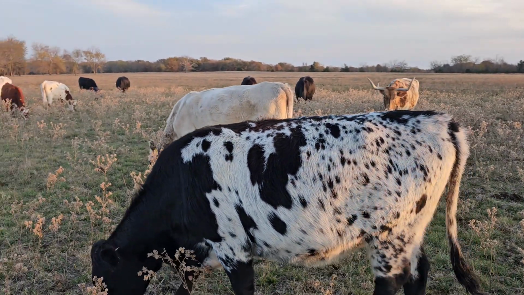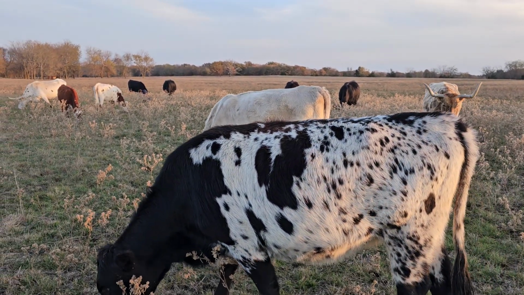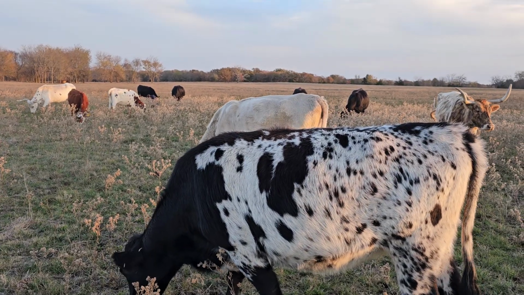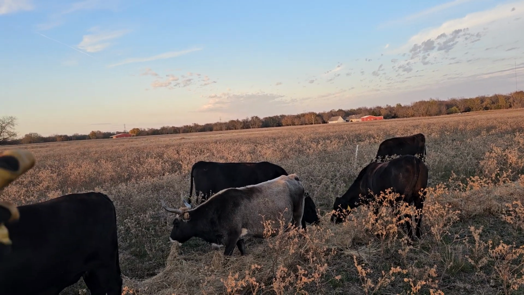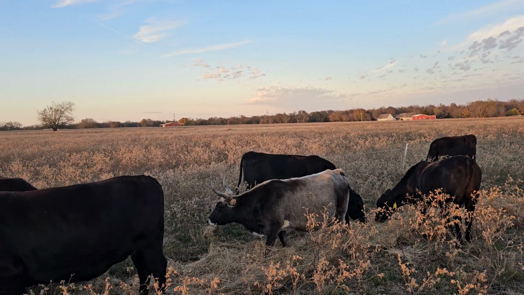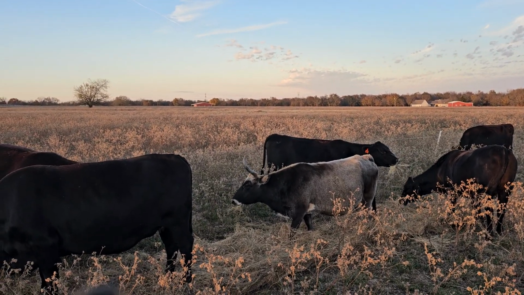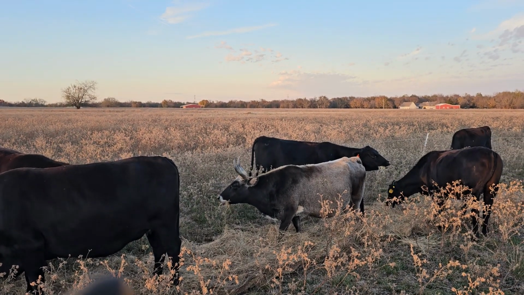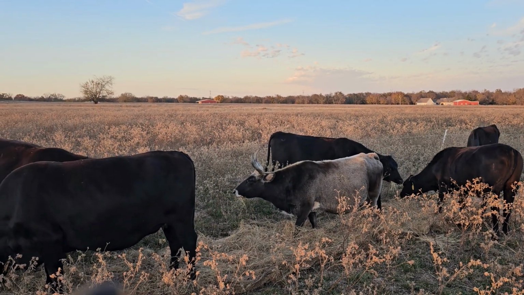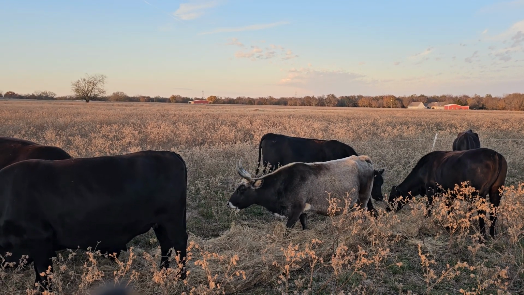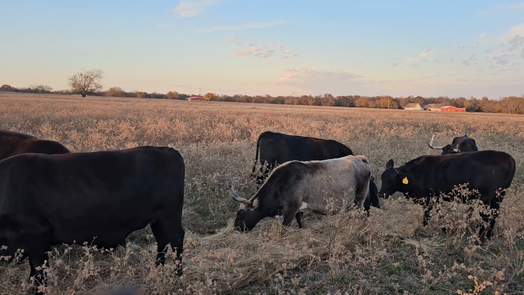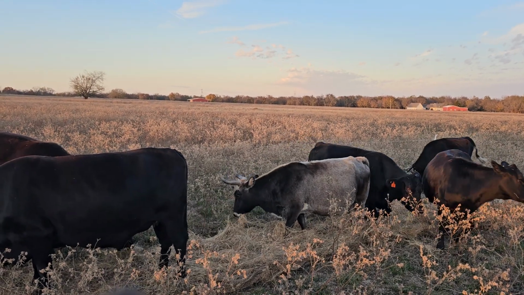December 30th is when we're going to start this rotation over. We're going to start at the third line from the north, one third of the field, and graze for 10 weeks, through January, February, and half of March.